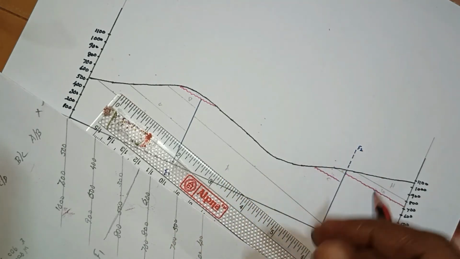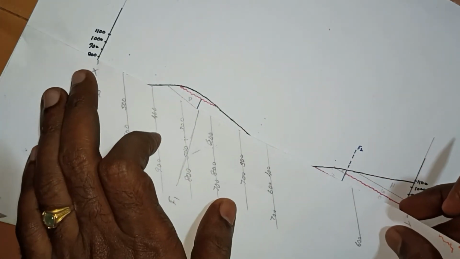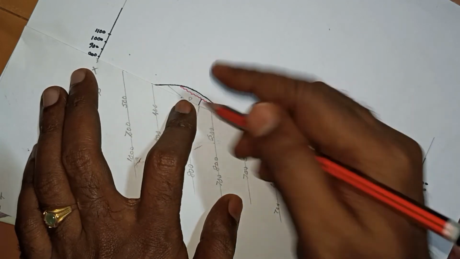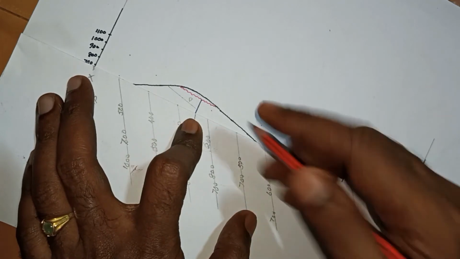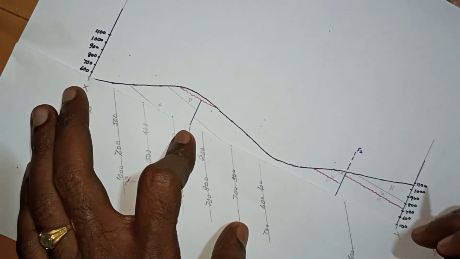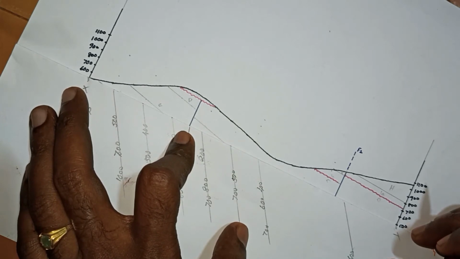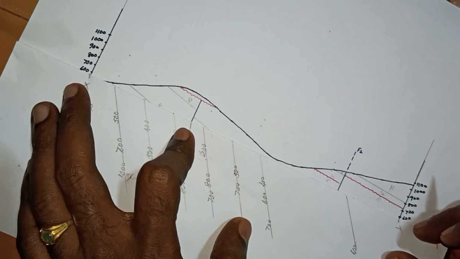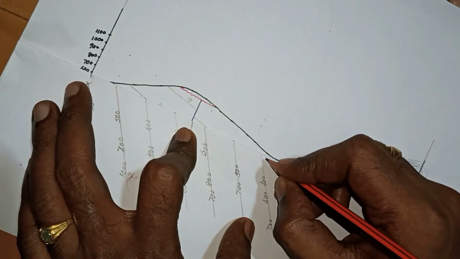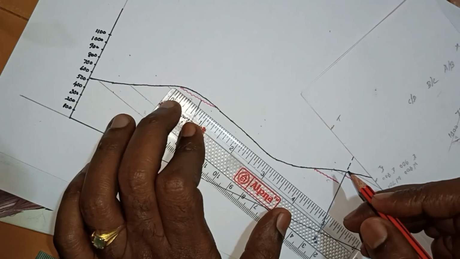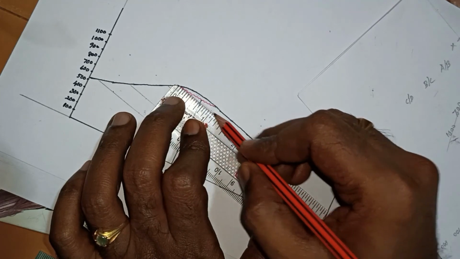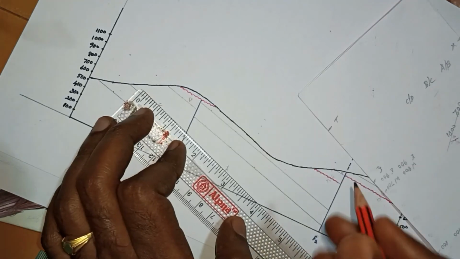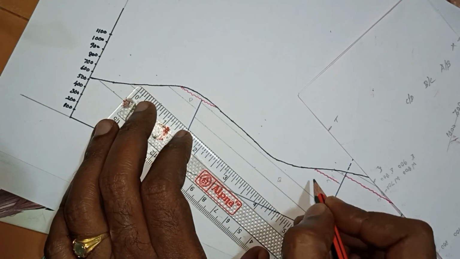That is A. Next one is B. So plot B, 800. Join this. So this is B and this will be C.